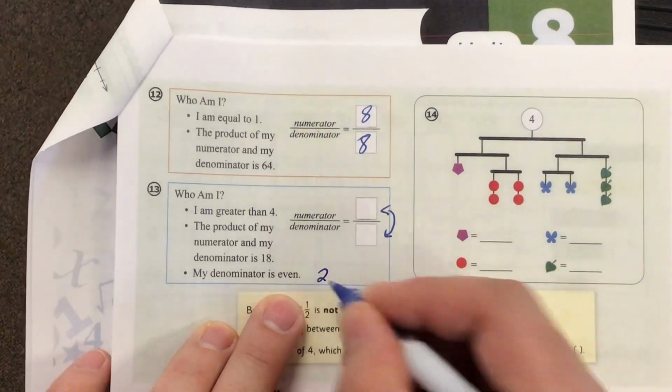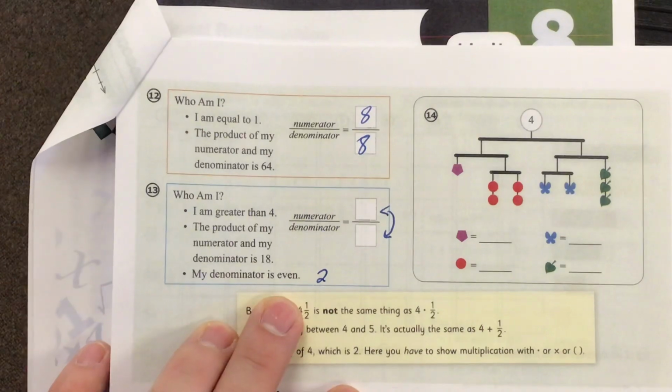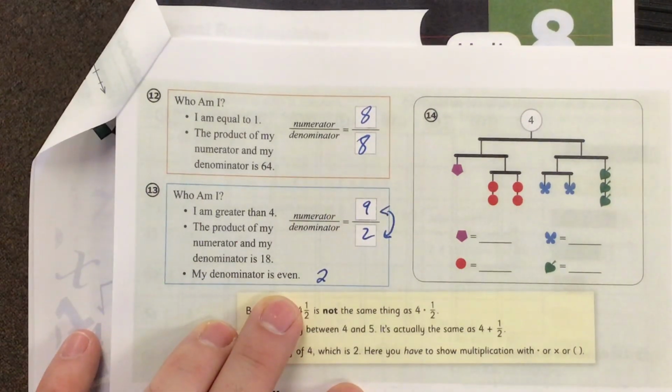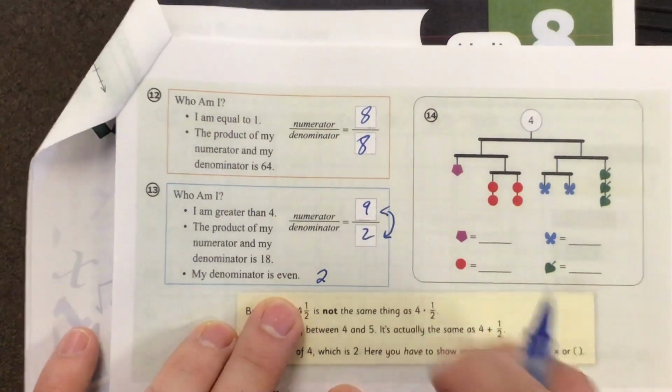2. What multiplies together with 2? 9. Is that bigger than 4? Yes. What is it? 9. What's 9/2? Half of 9. 4.5. That's how you know it's bigger than 4.